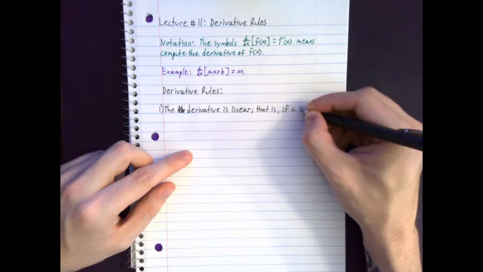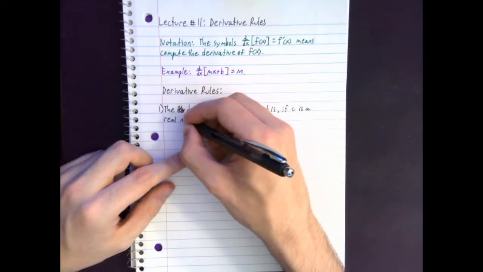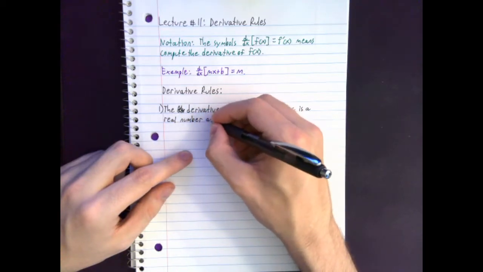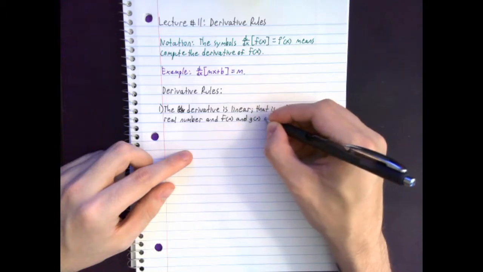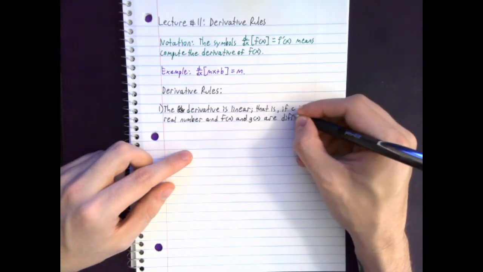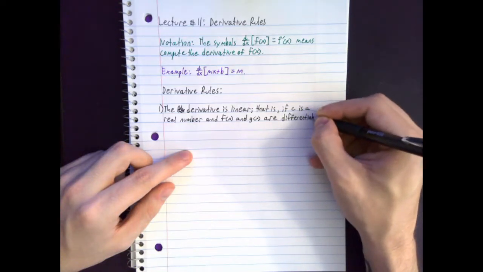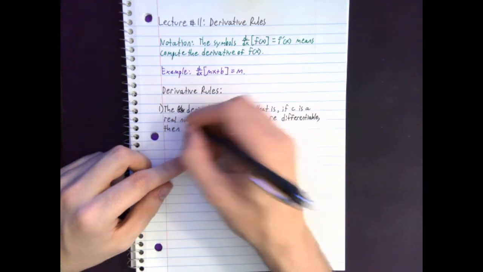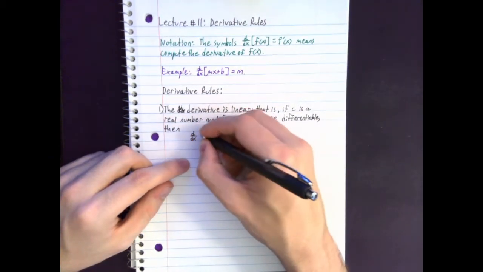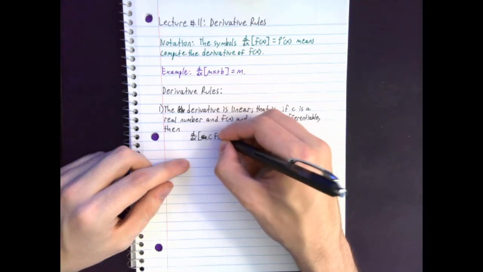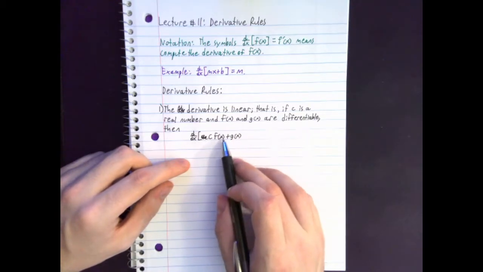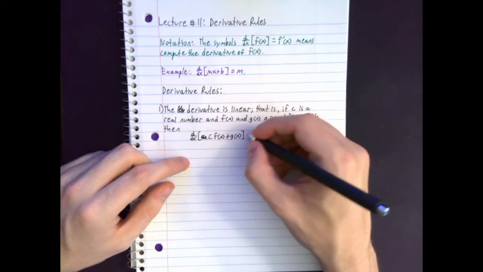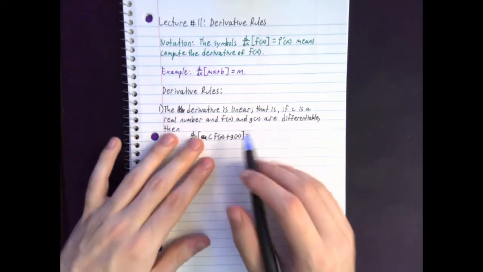if c is a real number and f(x) and g(x) are differentiable, so I can actually compute their derivative, then if I tell you to compute the derivative of c times f(x) plus g(x), and I could have put another constant in front of g(x), like c times f(x) plus d times g(x), it would be the same thing here. Or not exactly the same, but you'll see what I mean.